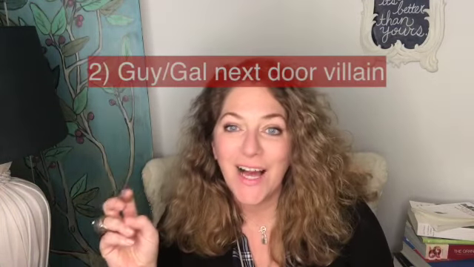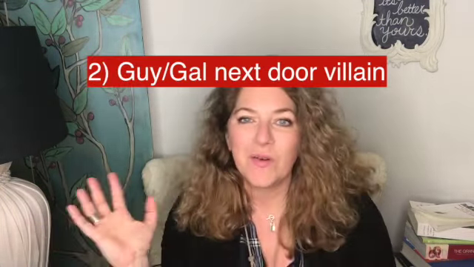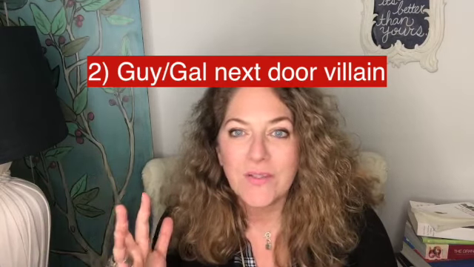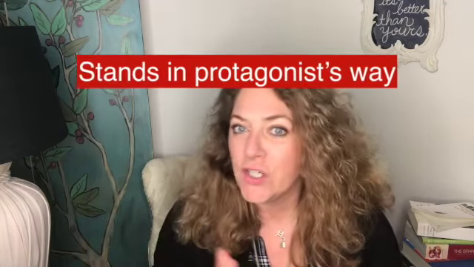The second villain type is the guy or gal next door villain. That's what I call them. I know it's a weird name, but this is an otherwise ordinary person that is kind of seen by your main character as more evil because they're standing in between that character and what they want. Your protagonist is going to see this character as way worse than they are. They're really turning them into a real bad guy, even though they're not necessarily that terrible.